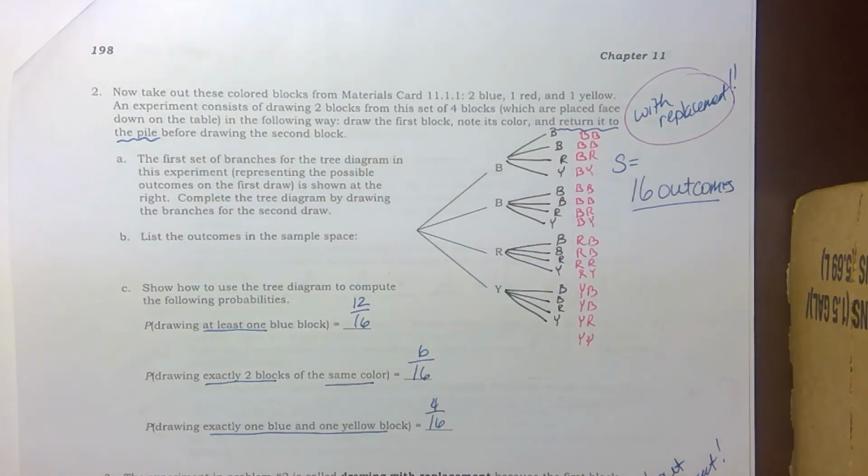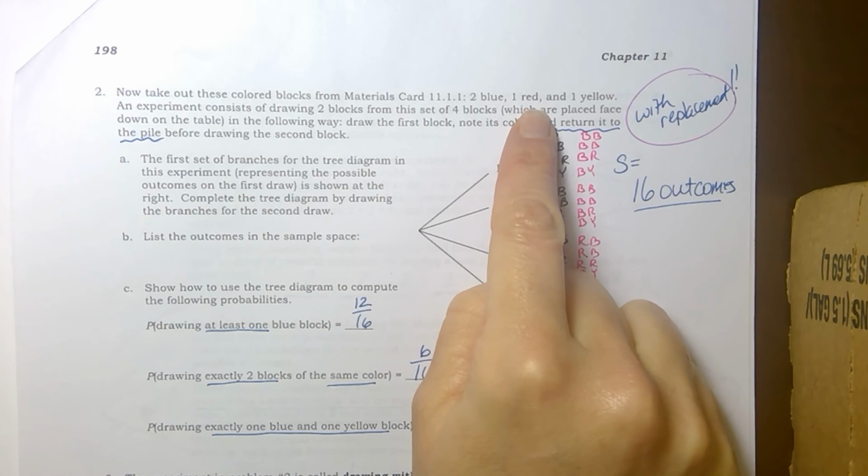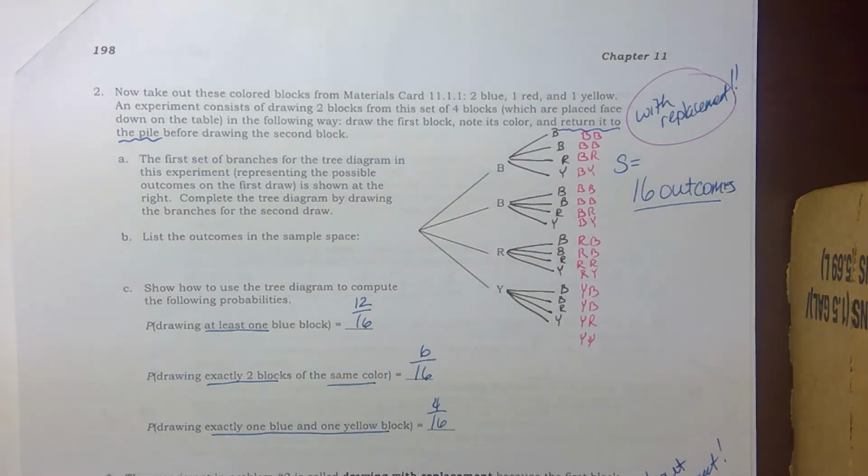Okay, so now instead of tossing a coin, we've got colored blocks. There are colored blocks on the material cards. You can do slips of paper that represent colored blocks, or you can just work with the tree diagrams. It totally depends on whether or not you need manipulatives to work with. But you have a set of two blue blocks, one red and one yellow. So you have a total of 4 blocks in all.